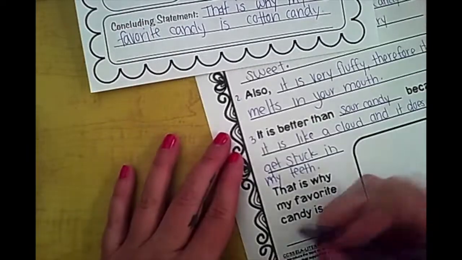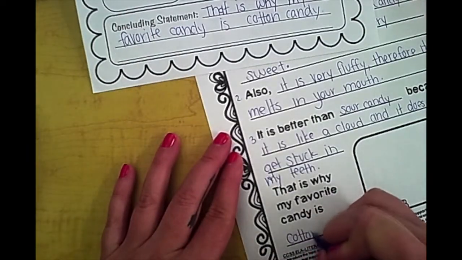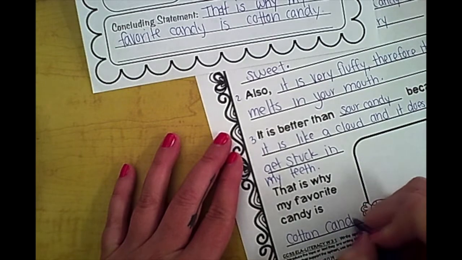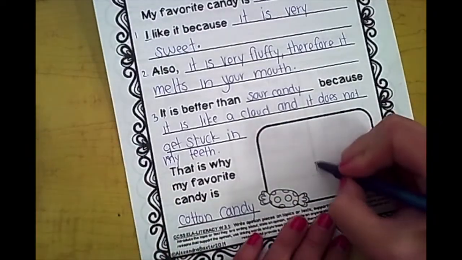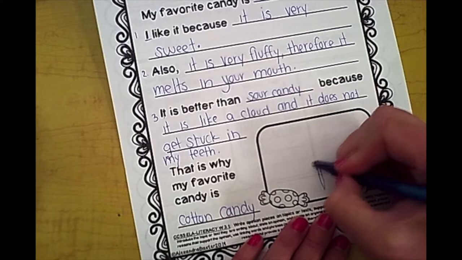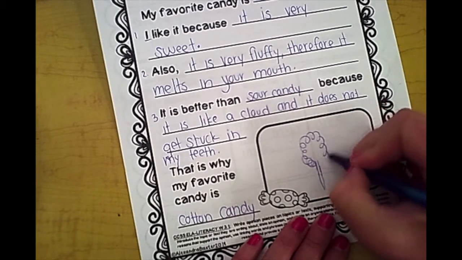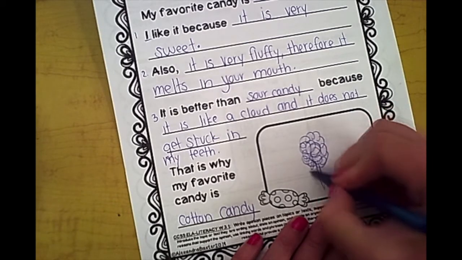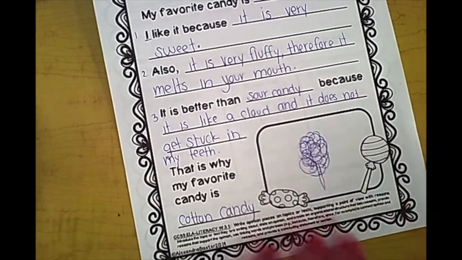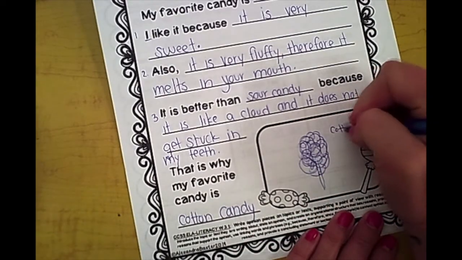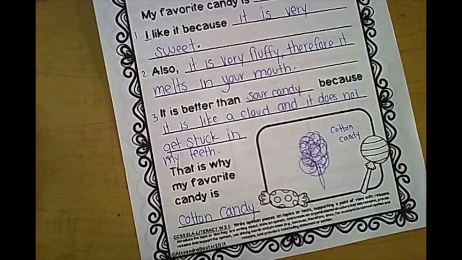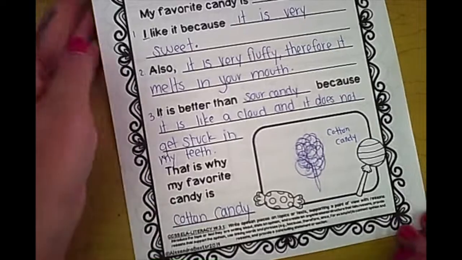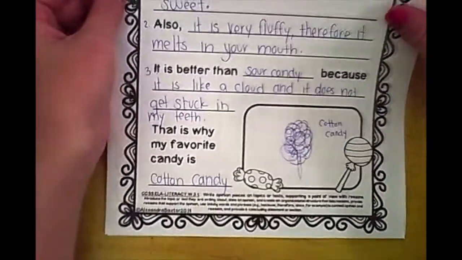That is why my favorite candy is cotton candy. Okay? You can draw a picture. I think it's on a post and fluffy. Does that look like cotton candy? I'll label it so you guys know. And I always go for the pink kind. Always. I don't know why. The blue also tastes great, but I always go for the pink.